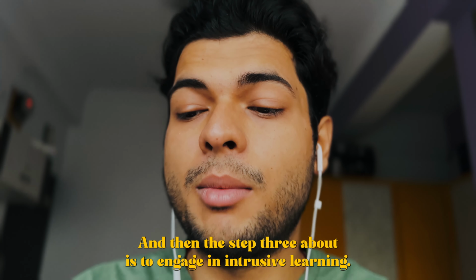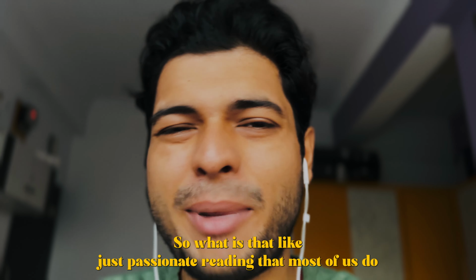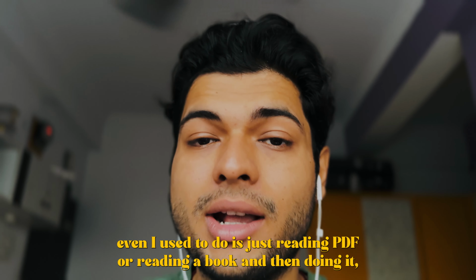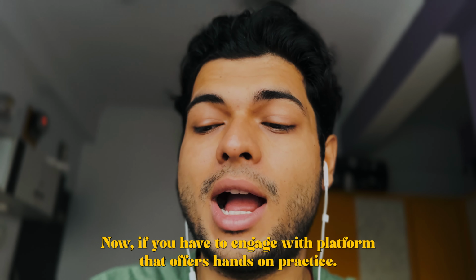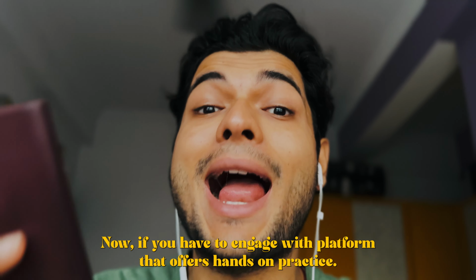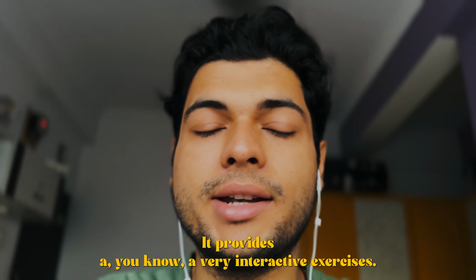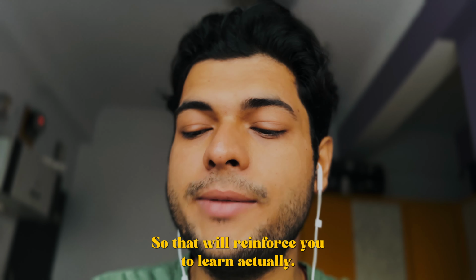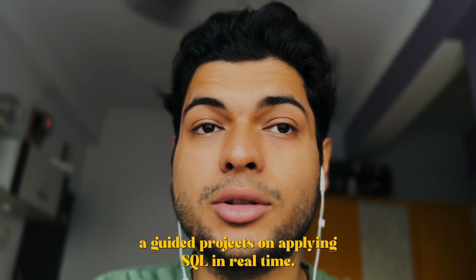And then step three is to engage in interactive learning. What is that? Just passive reading, which most of us do, even I used to do, like reading a PDF or a book, or opening some website and just copying the code. That isn't enough. You have to engage with platforms that offer hands-on practice. First is learnsql.com. It provides very interactive exercises that will help you actually learn. And then dataquest.io is another website that offers guided projects on applying SQL in real-time scenarios that you can do.